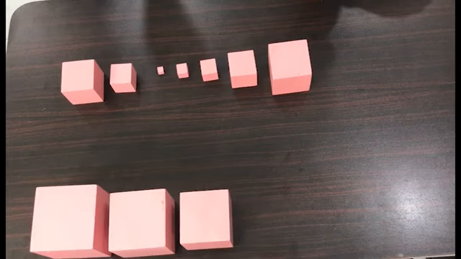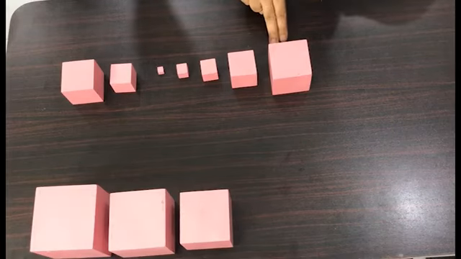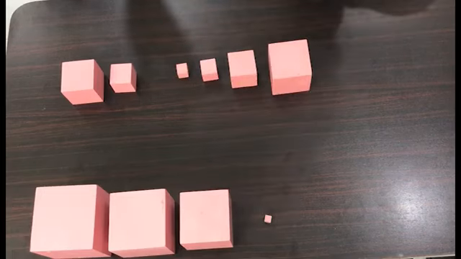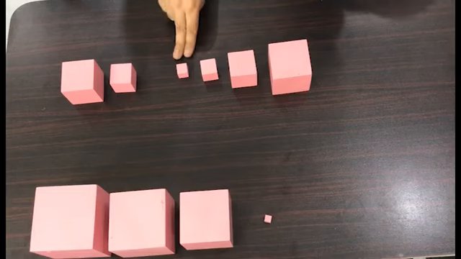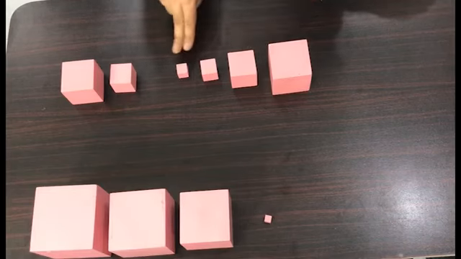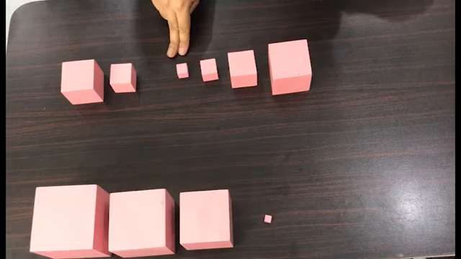For example, this. I can repeat the first period again. Amongst all these, now this is the biggest. And amongst all these, now this is the smallest. The biggest, the smallest. All right?